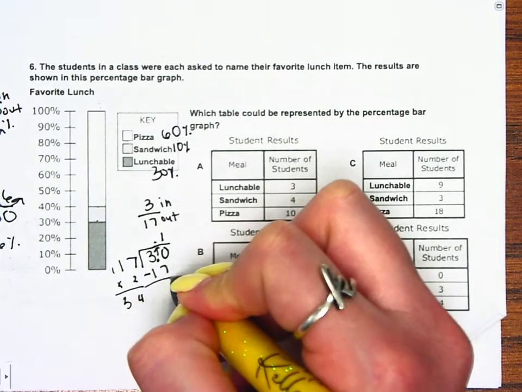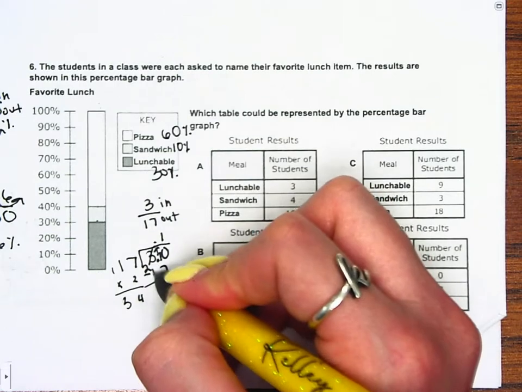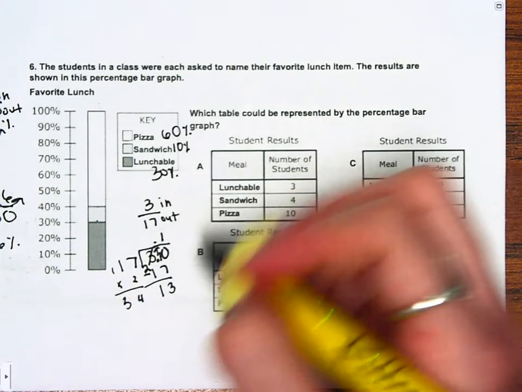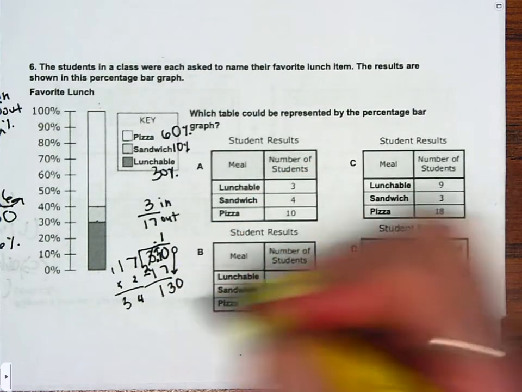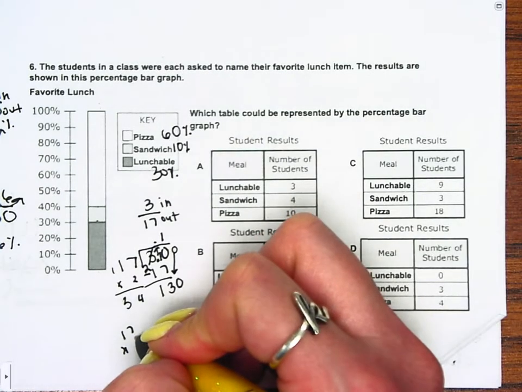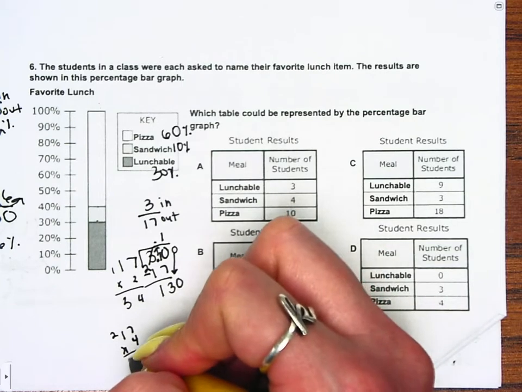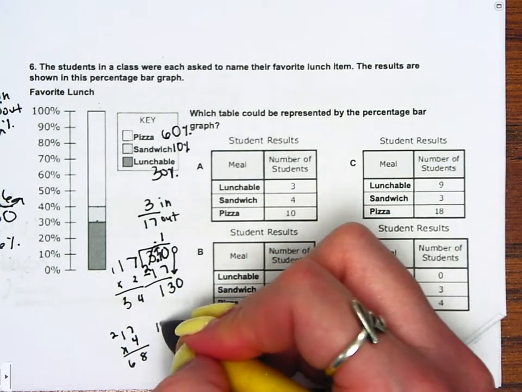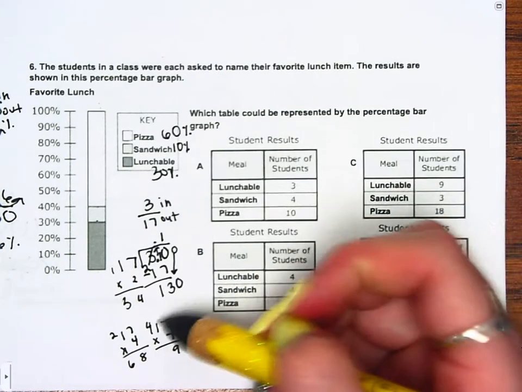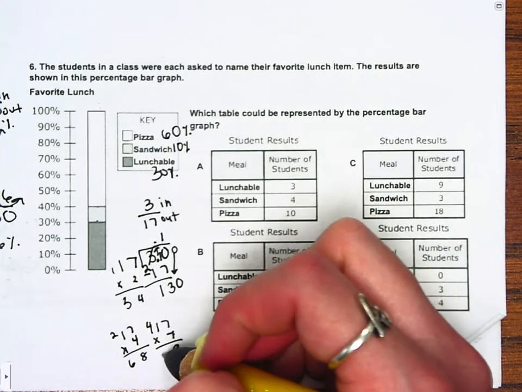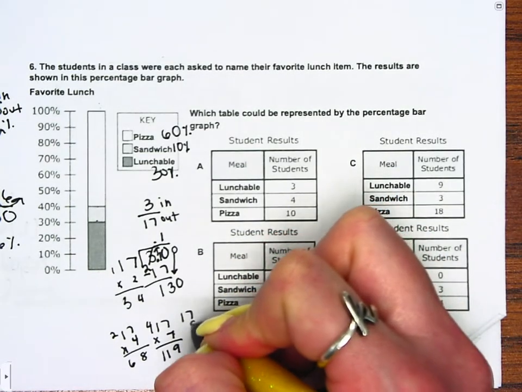And I subtract 17. I have to borrow, so the 3 becomes 2, the 0 becomes 10. 10 minus 7 is 3. 2 minus 1 is 1. 17 can't go into 13, so I add a 0 and bring it down. That gives me 130. I'm going to do 17 times 4. 7 times 4, 28. 4 times 1 is 4, plus 2, 6. I'm going to skip a couple numbers and do 17 times 7. 7 times 7 is 49. 7 times 1 is 7, plus 4 is 11. 119.